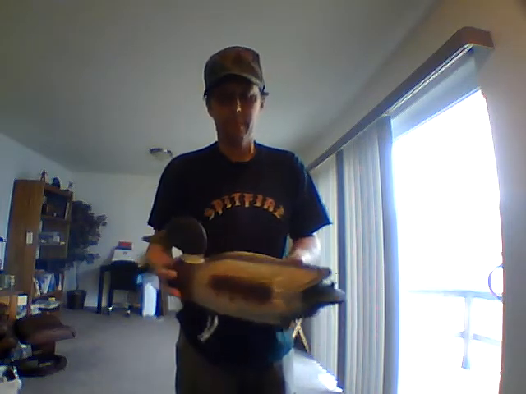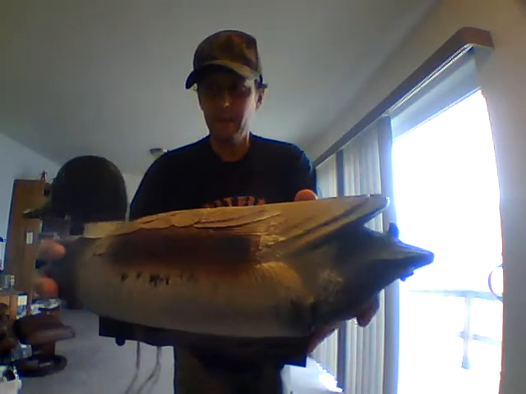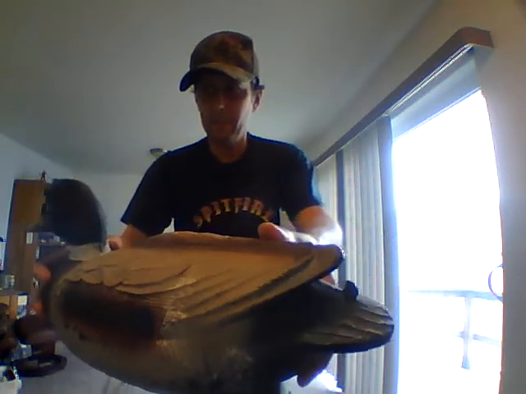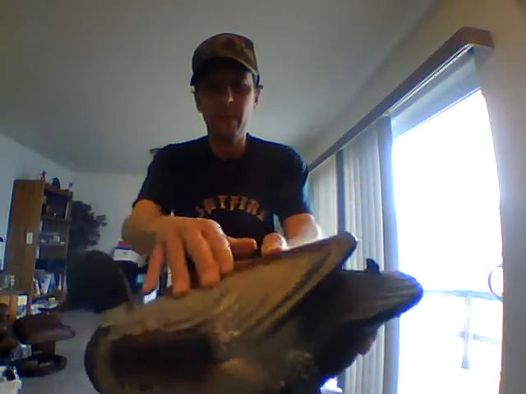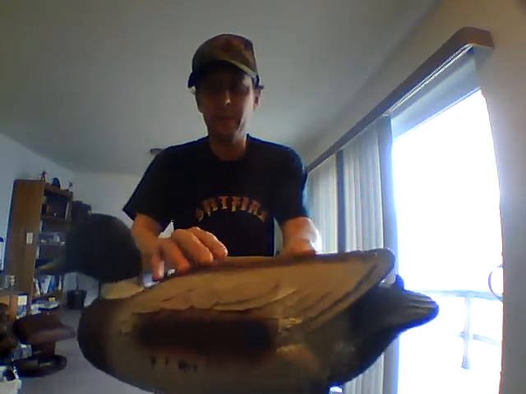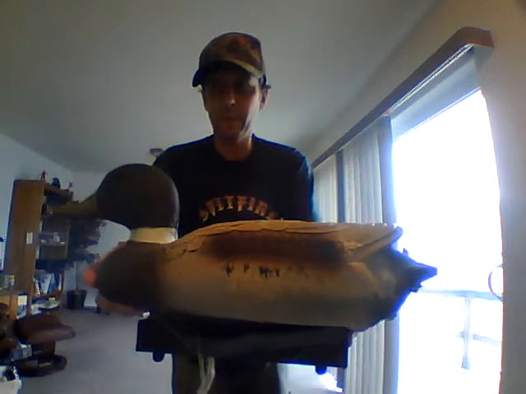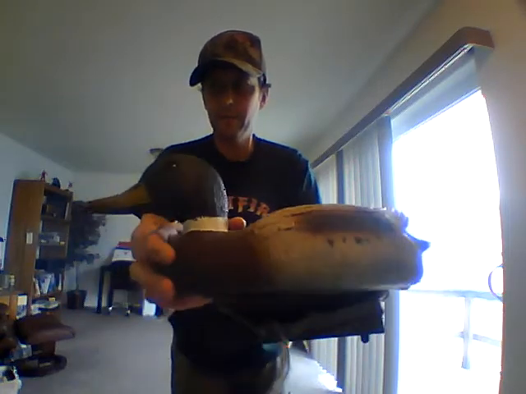This is plastic. It's a duck decoy. You can see the bumps on it, but it's hard. But it's rough at the same time, so it has two textures. But it looks like a realistic duck, sort of. Floating on the water, it looks a little better.